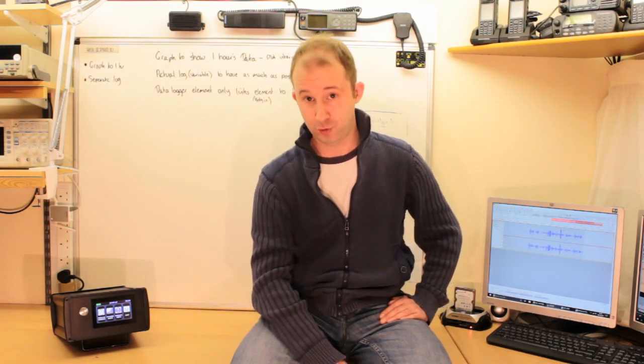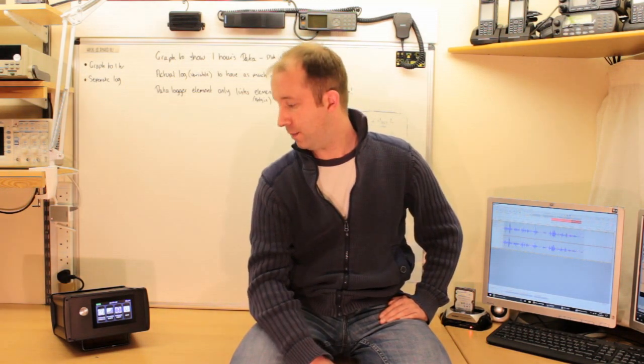Okay, so summing up, it's taken a while to get this device to this stage of construction. I've had to do all the concept design myself, the circuit design, design the user interface, program everything up. It's been a tough journey so far. I've been at this for a long time now.